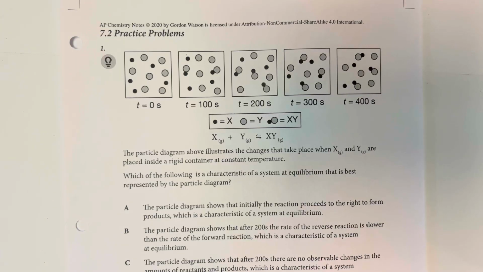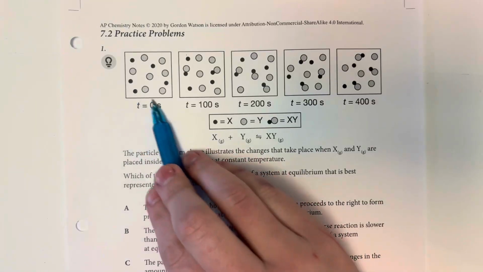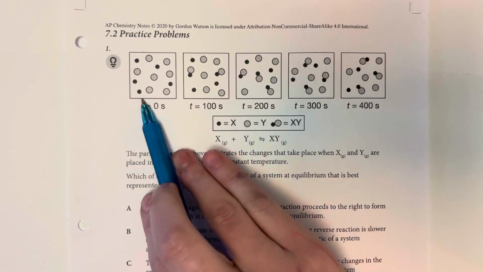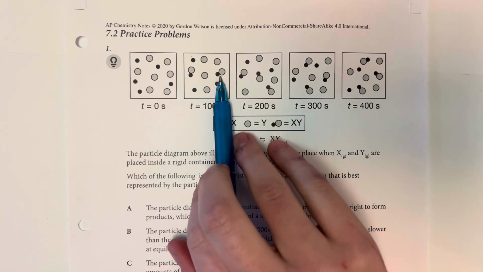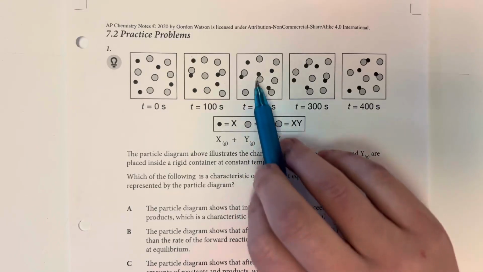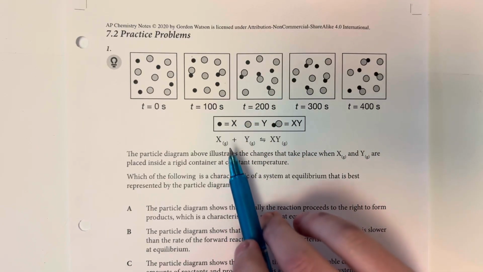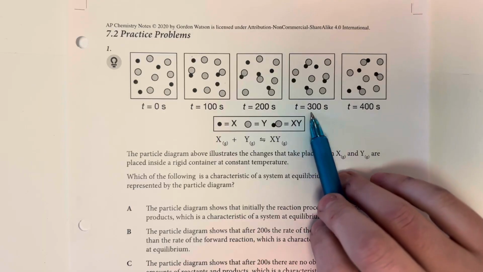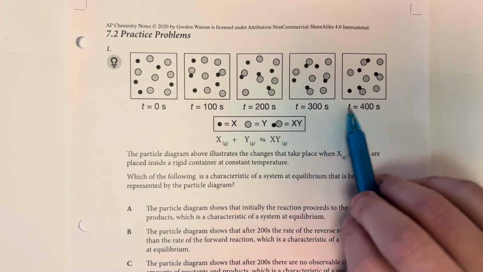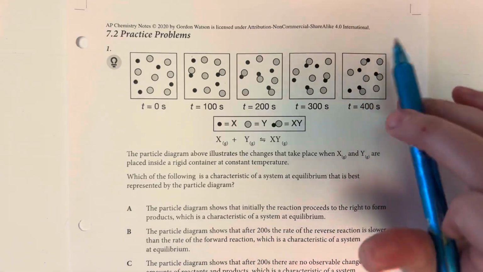So, as I look at the particle diagram, I can see that at time 0, I have all reactants, no products. At time 100, I am starting to see products. I have 2 products here. At time 200, I have 3 products here. At time 300, I still have 3 products. And at time 400, I have 3 products.